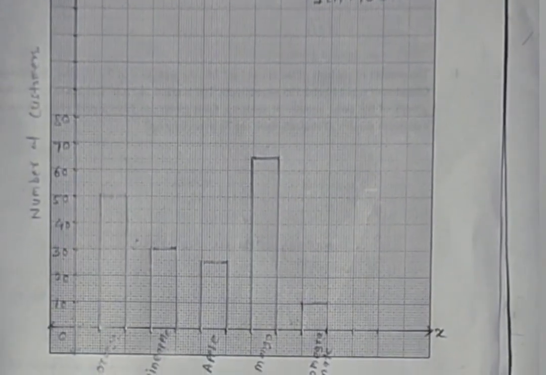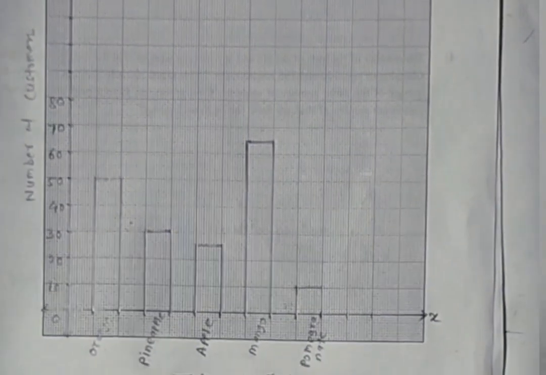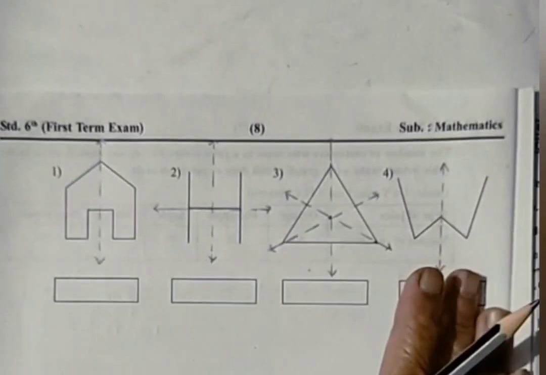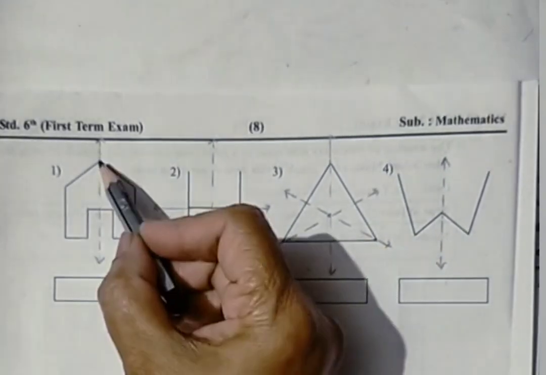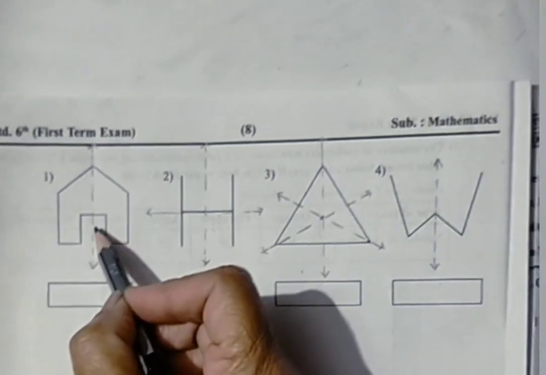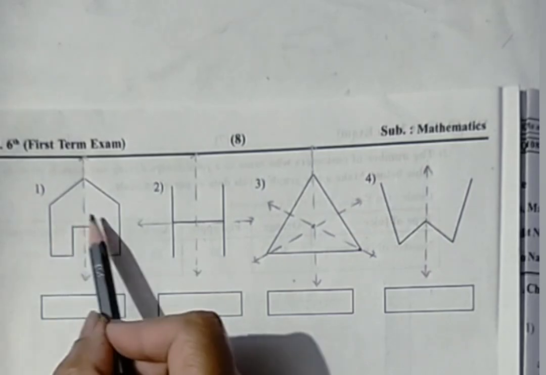Third example: draw the axis of symmetry of each of the figures below. Write the number of axes of symmetry in the boxes. Figures are given and we only draw the axis of symmetry. Here these 1, 2, 3, 4 figures. Here draw the axis of symmetry. Axis of symmetry means this axis divides this figure into two equal parts.